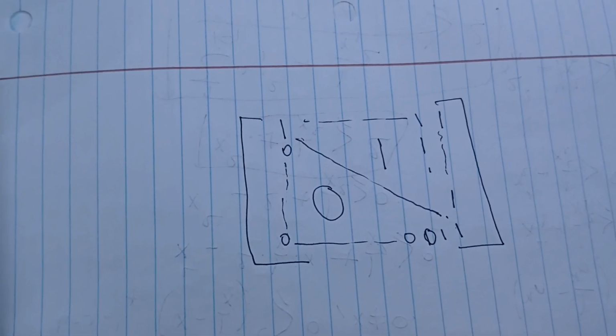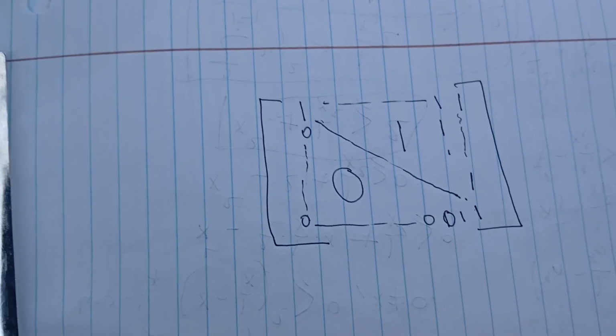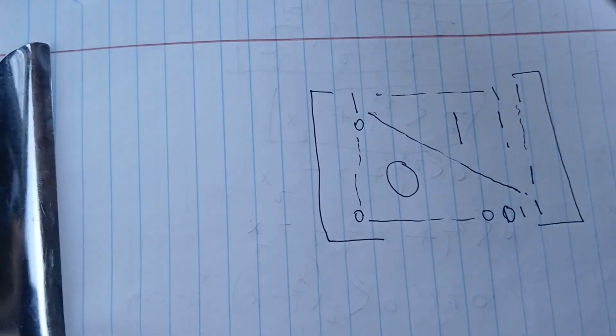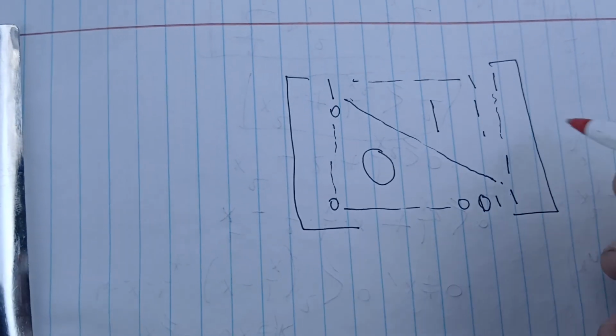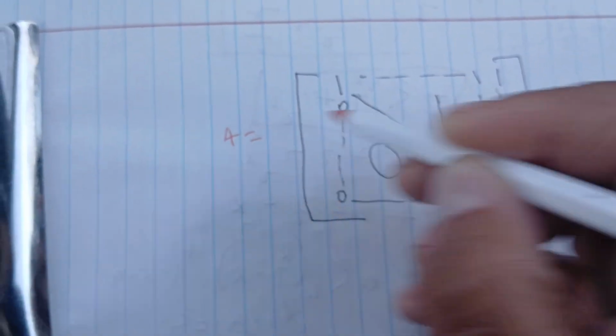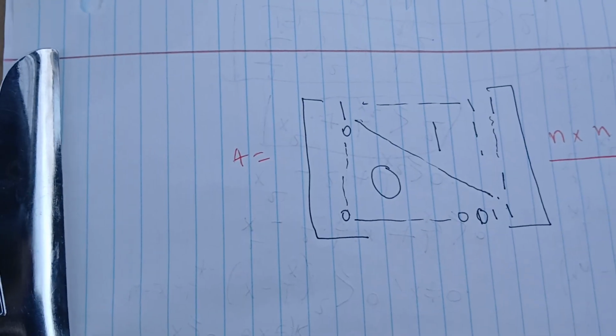Now we want to compute the determinant of the following matrix. We are given that this matrix is a square matrix. That's why we can compute the determinant. Let's call it A, an n by n matrix.